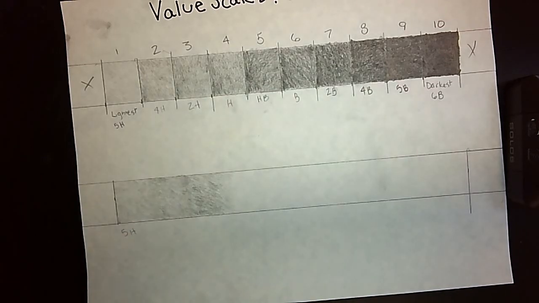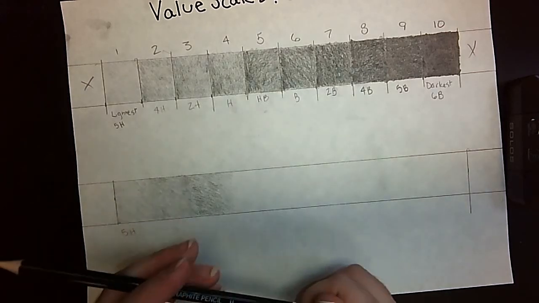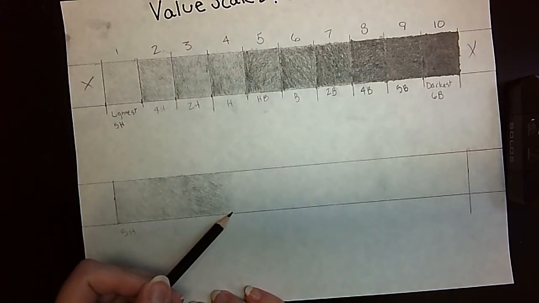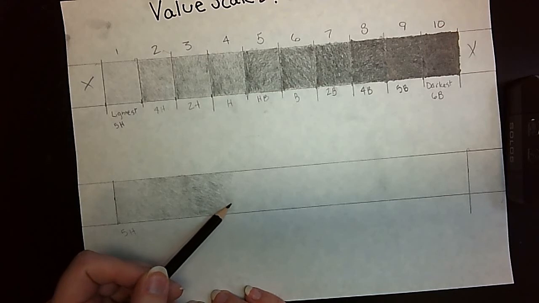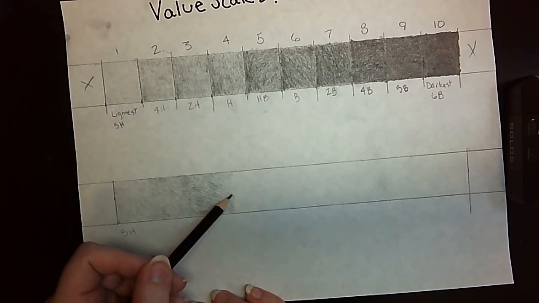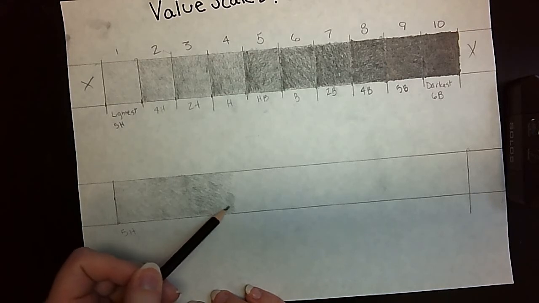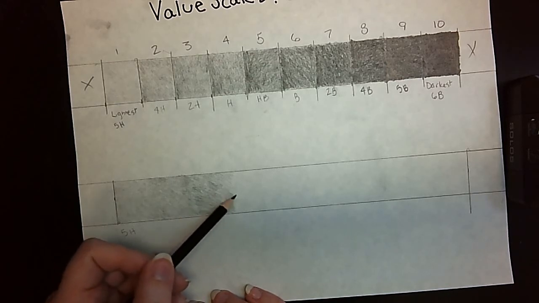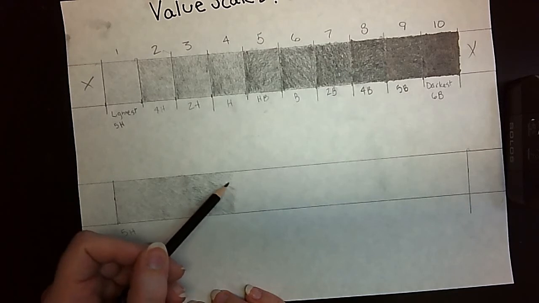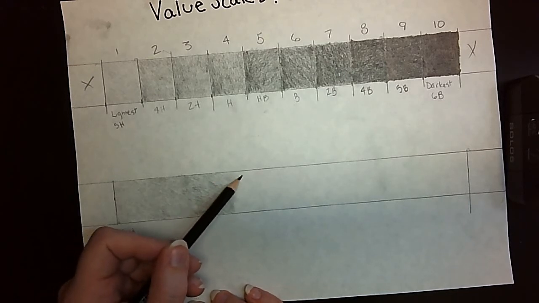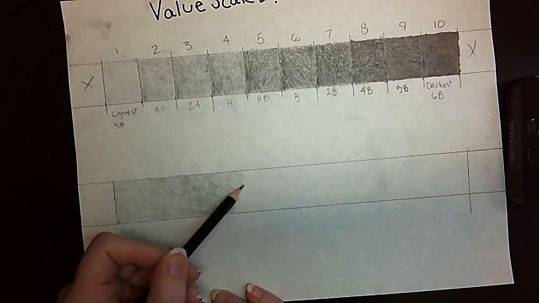And then I'm going to grab my H value pencil and barely brush over my previous value. And then start adding a little bit more pressure.